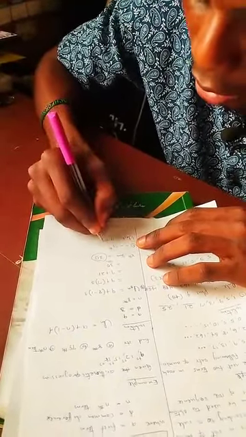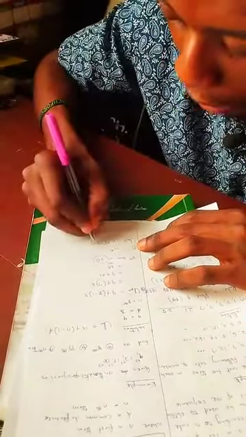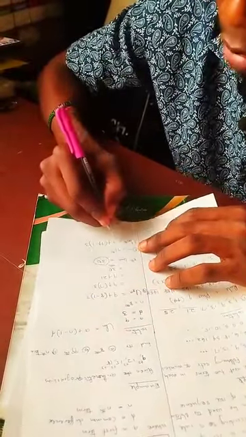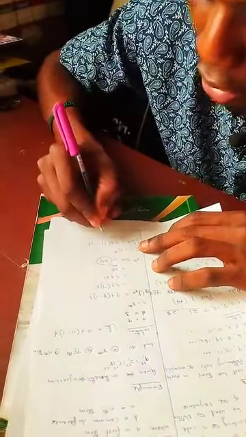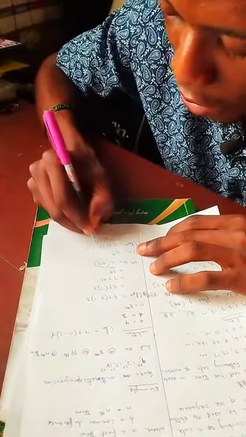Don't forget, open brackets. You have 99, which is our n, minus 1. Close the bracket. What is our common difference? 3. So we have 9 plus 99 minus 1 will give us what? 98, multiplied by 3.